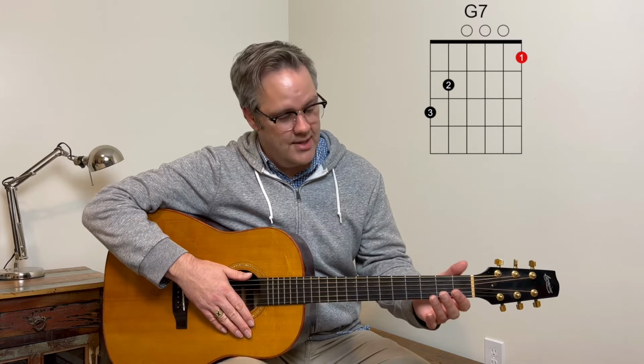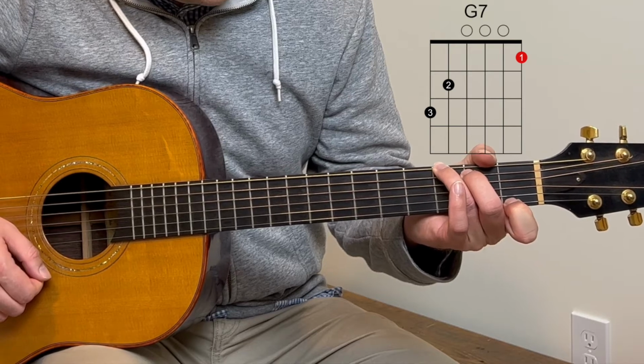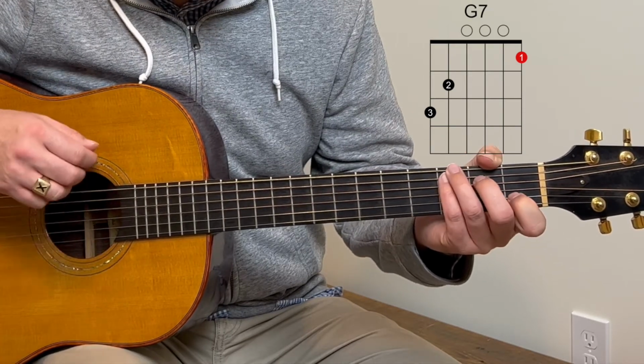So G dominant 7 is made up of G, which is the 1, B, which is the 3, D, which is the 5, and F, which is the flat 7. So it would look like this. And that wants to resolve to the 1, which would be C.